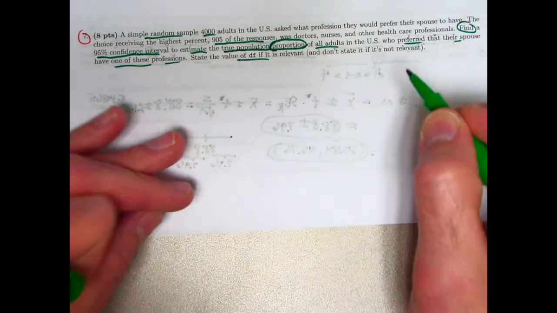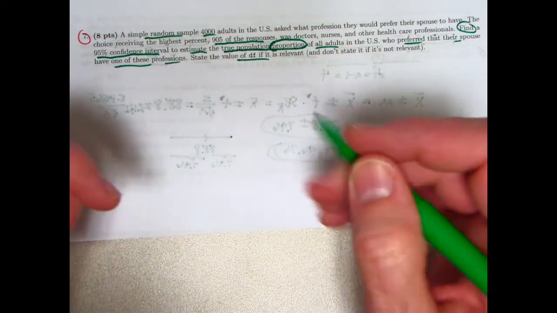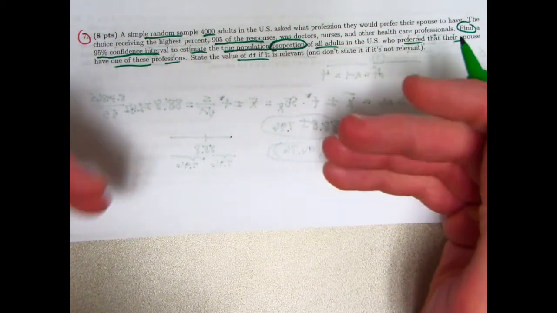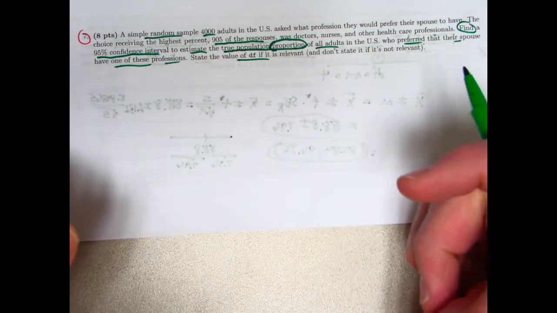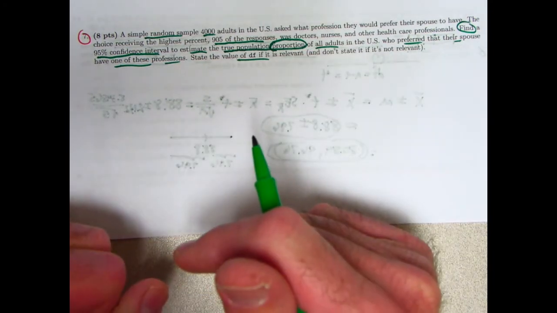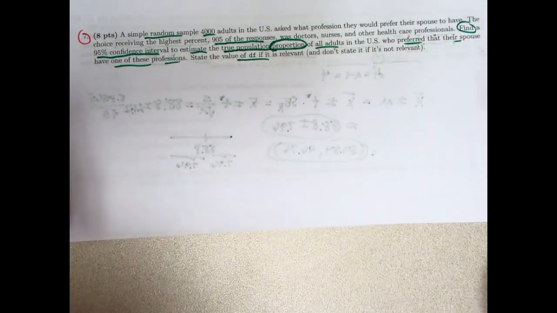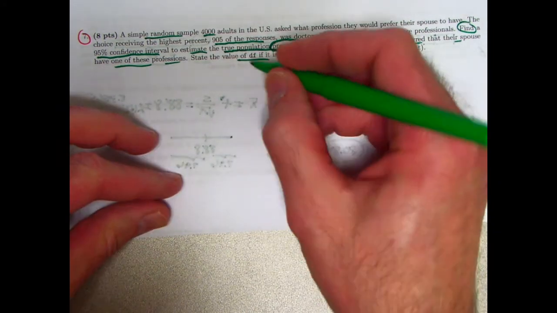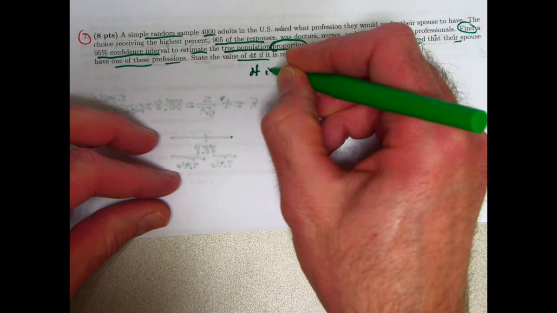State the value of DF if it is relevant. Well, the way we're approaching these things, we use the Z statistic for proportions. DF is not going to be relevant. You know that right off the bat. DF is not relevant. You wouldn't have to write that down, but you could. I guess I will for emphasis. DF is not relevant.